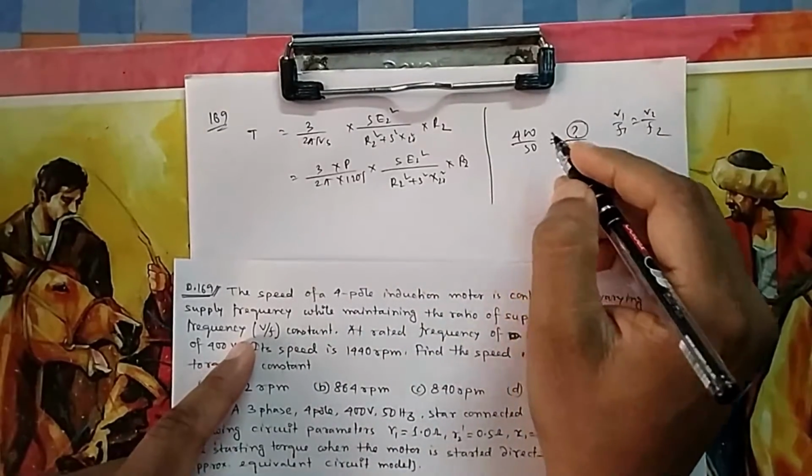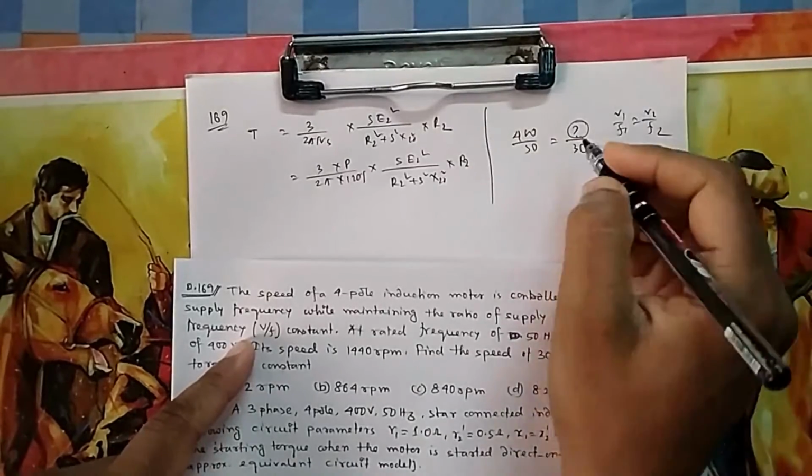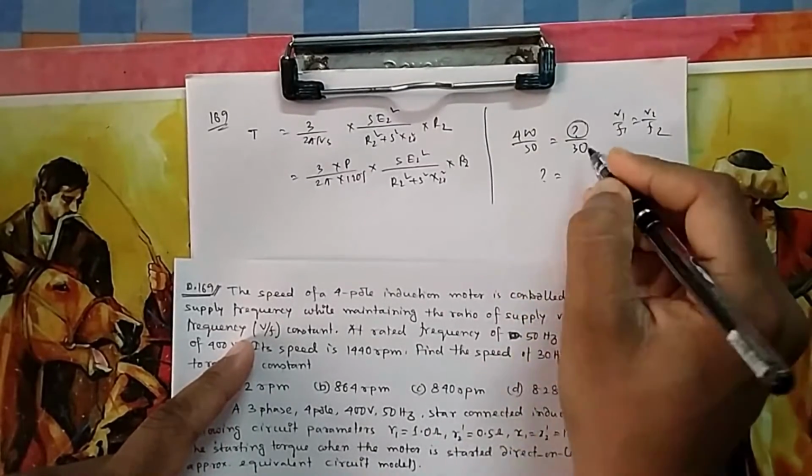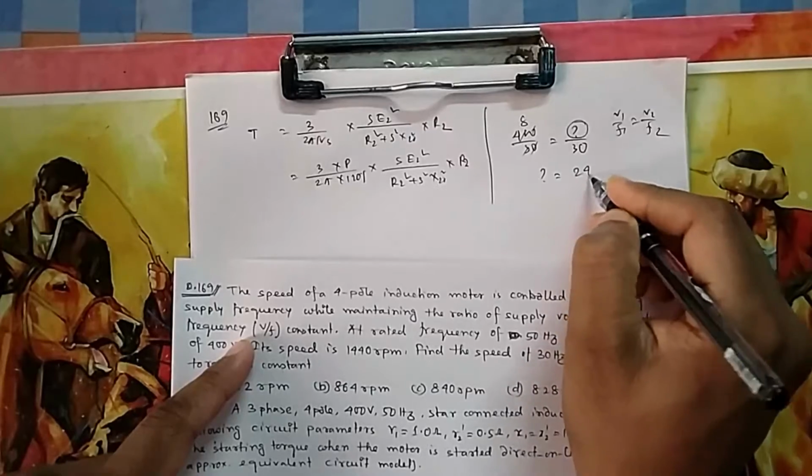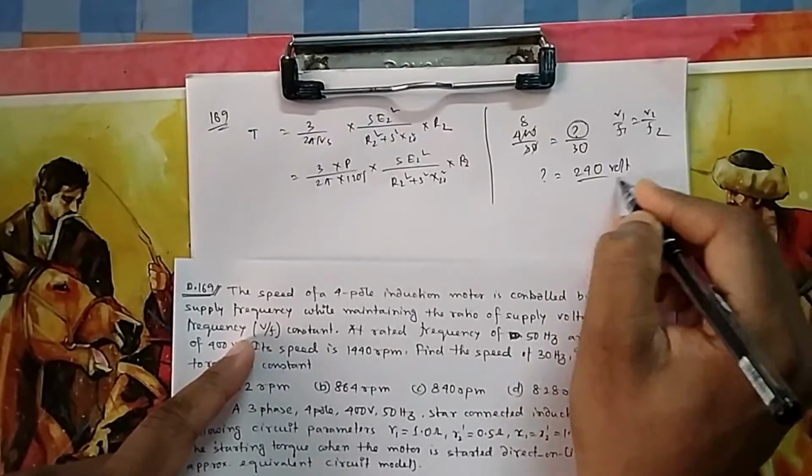So if it is the initial case, it is 450. So if it is 30, then what should it be? This should be equal to this into this 8. That means 240. So this one, the second case, the voltage is this.